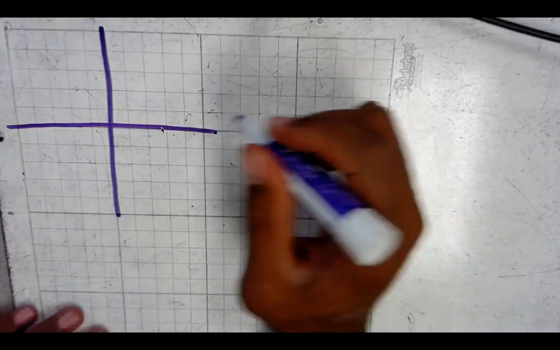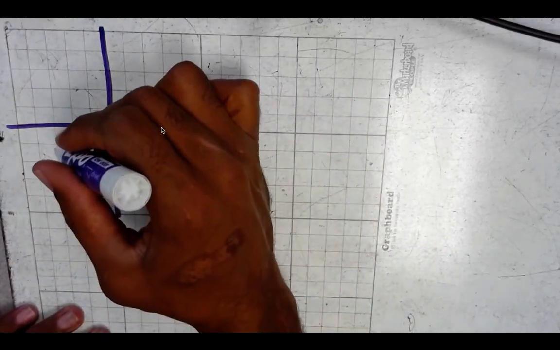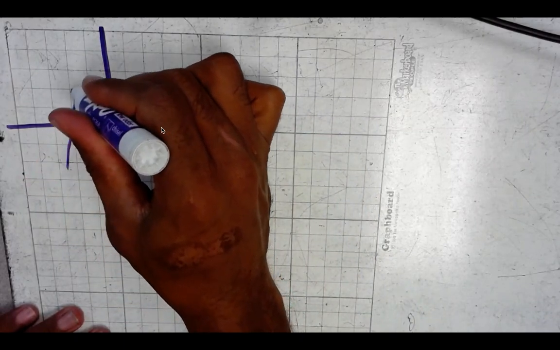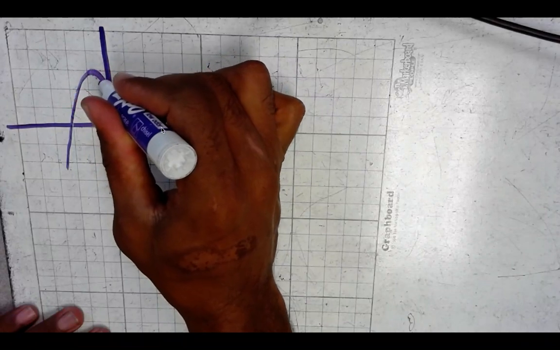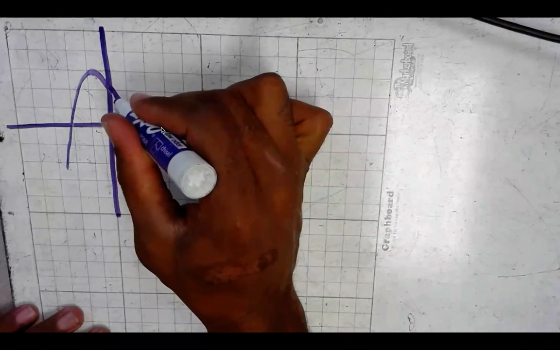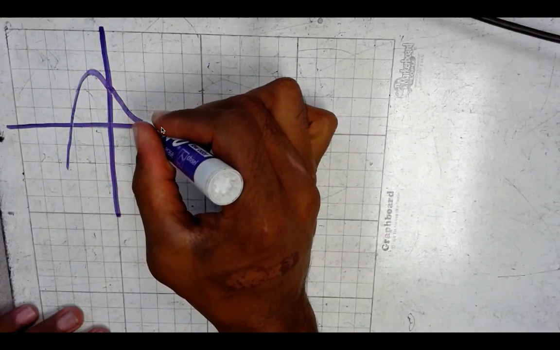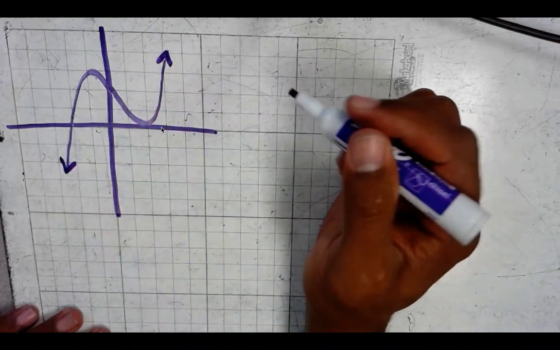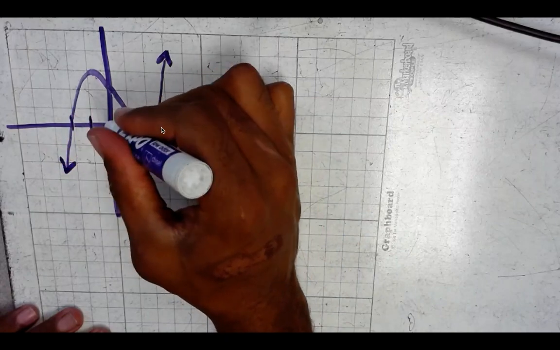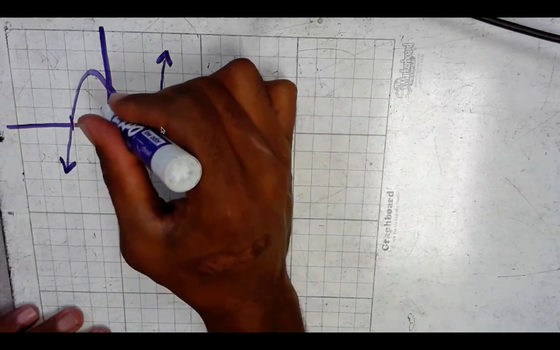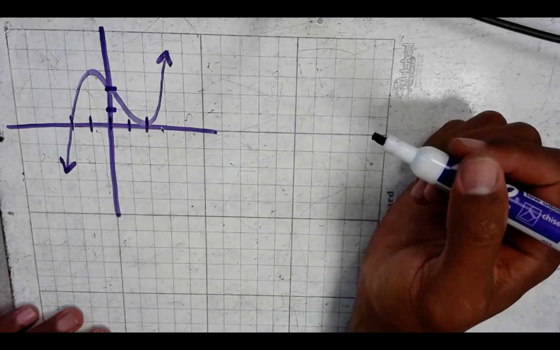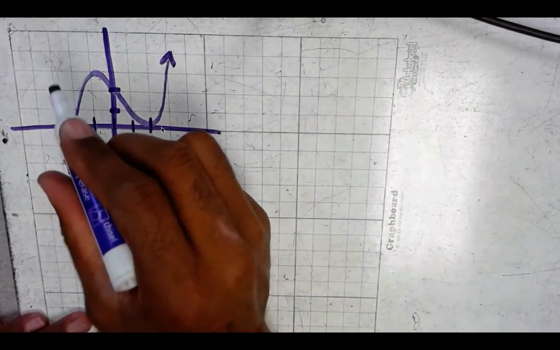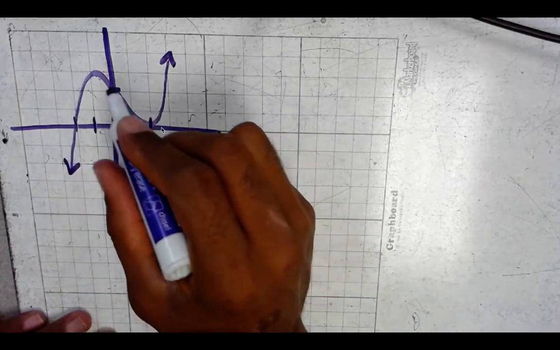On my graph, we're going to go up through here and then come back through here. And then we're going to bounce right there off of the x-axis and go back up. Okay? All right, so just write in some tick marks here so you guys can see where all that lines up. Now, you're writing an equation, right? You've got a polynomial here that has some x-intercepts and a y-intercept.